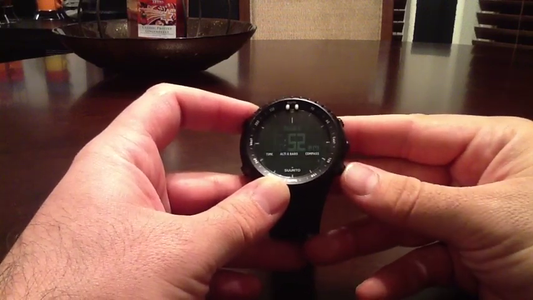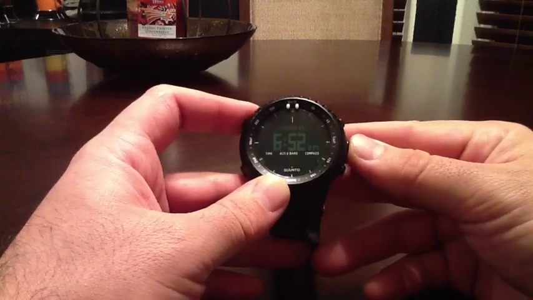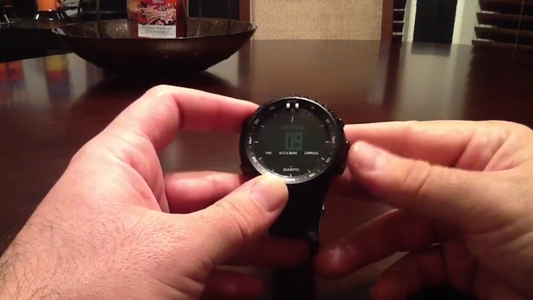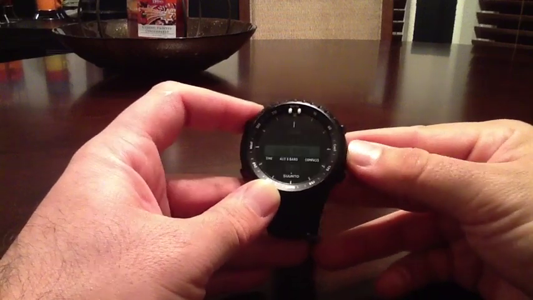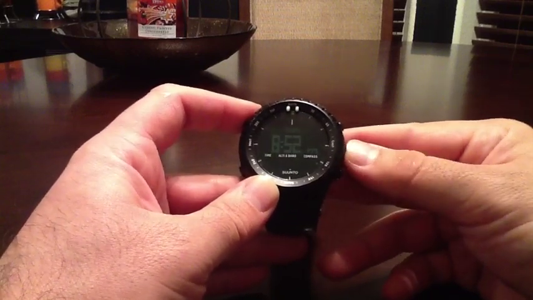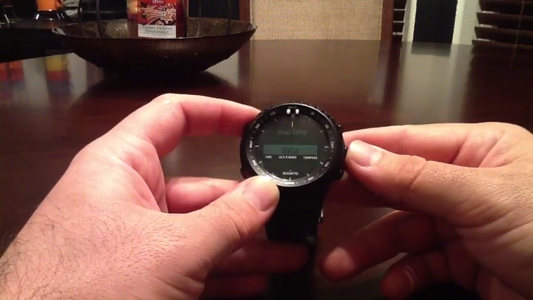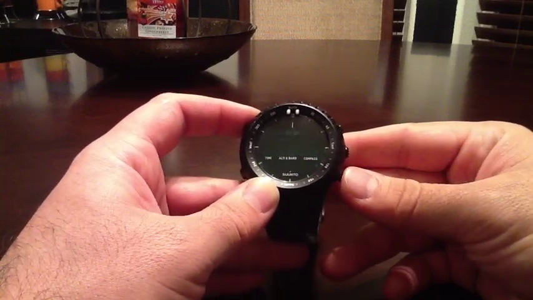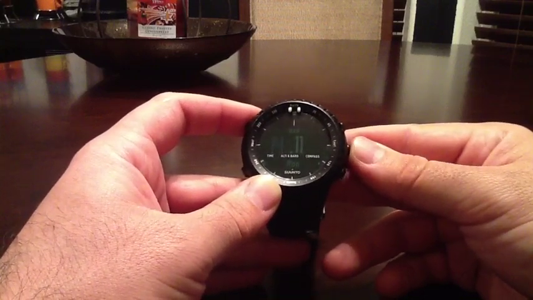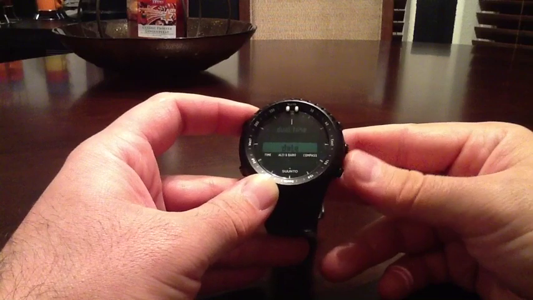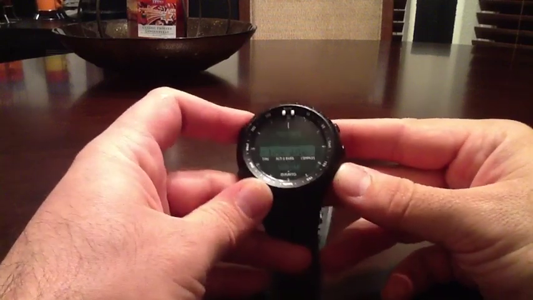Time is obviously just setting your time. It is currently 6:52 in the PM here in beautiful New Mexico. The dual time, it's the same concept. You just set a different time zone or whatever you want. The date, it'll walk you through the year, the month, and then the day. And then that is it for time and date.